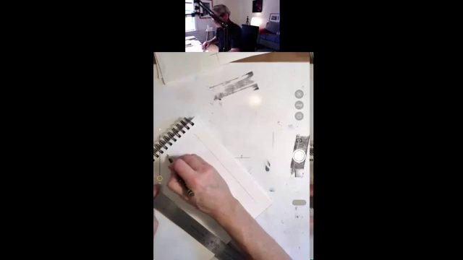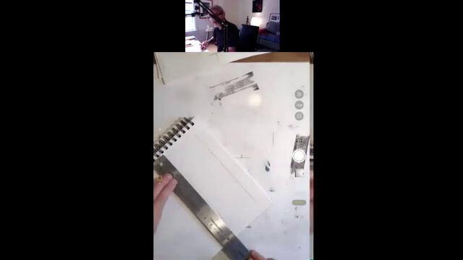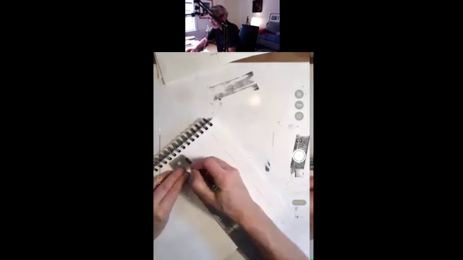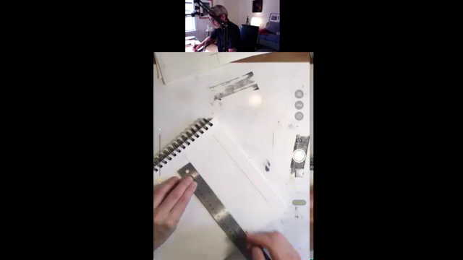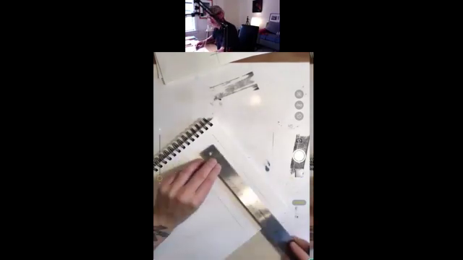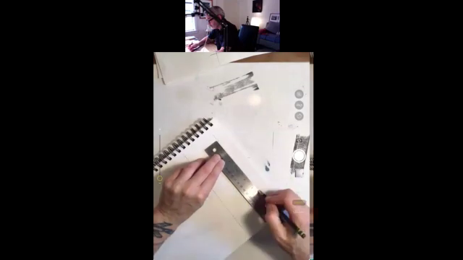Now, there's this perforation right here, and I will go 0 on the perforation, 1 and 1, and then 6 and 6.